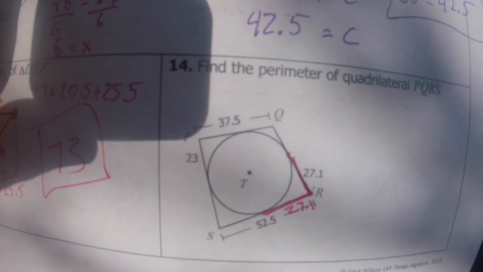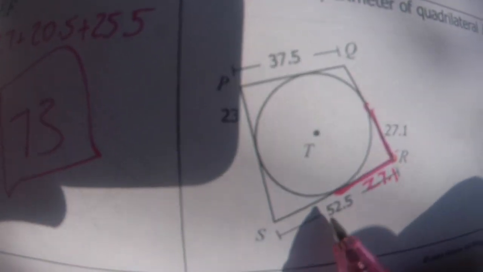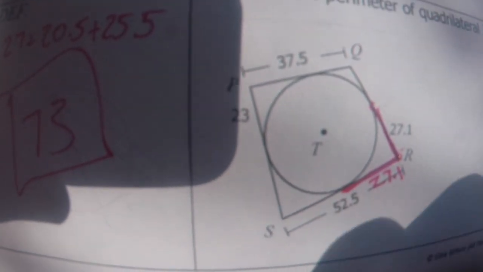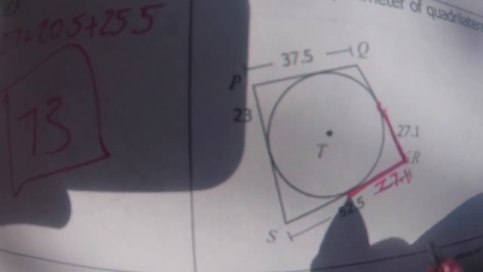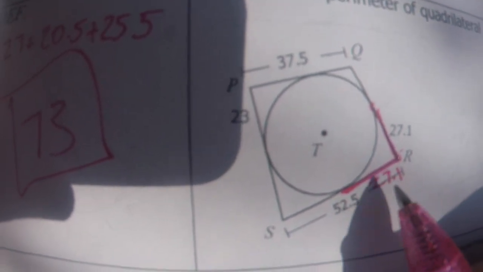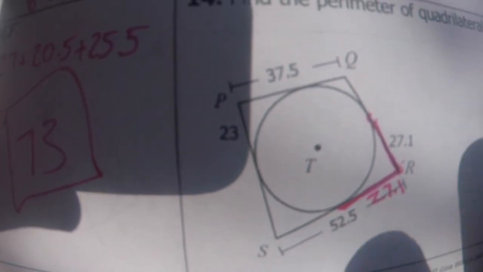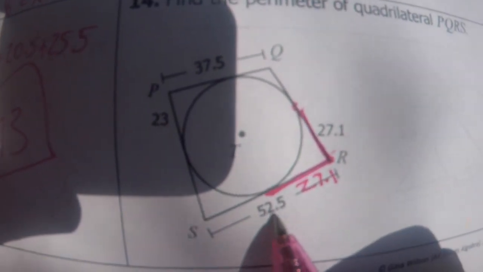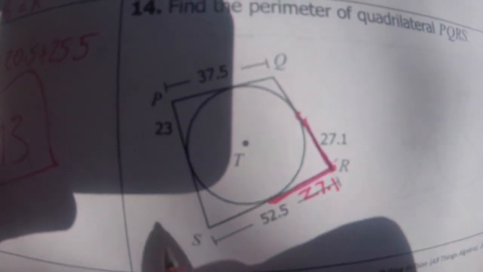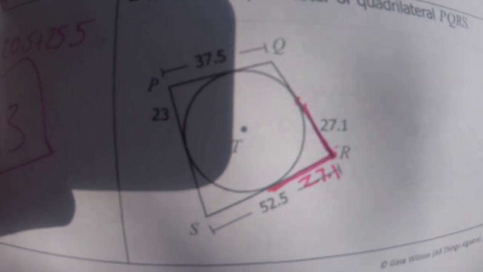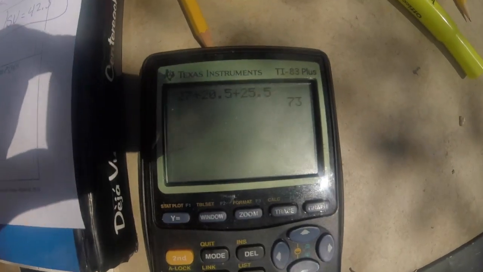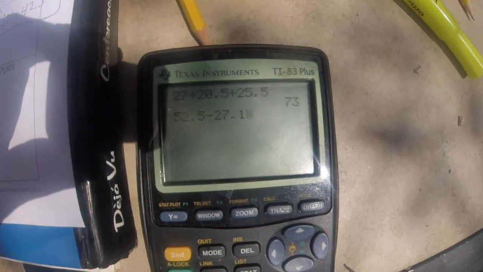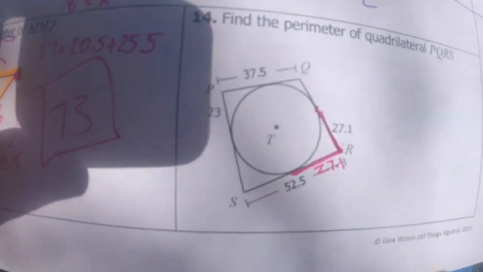Moving on. How long is this piece here? Well, I have the whole thing is 52.5 and this part is 27.1. So if I just subtract 52.5 minus 27.1, that'll give me this piece over here. 52.5 minus 27.1, I get 25.4.